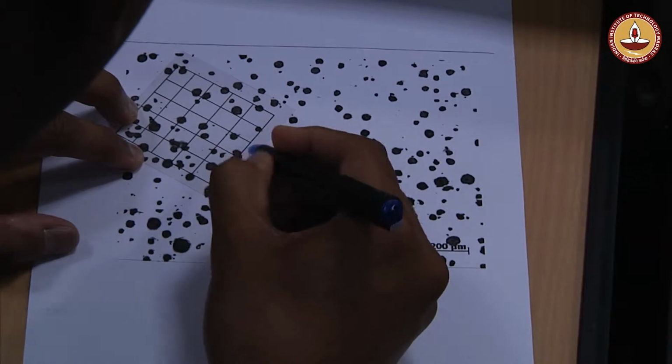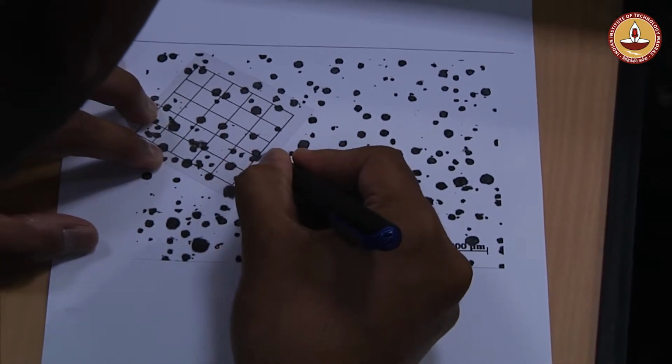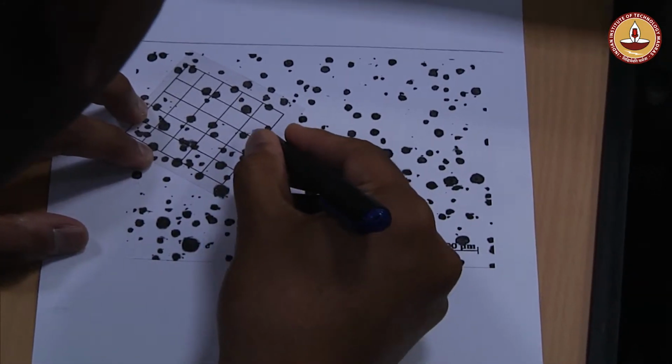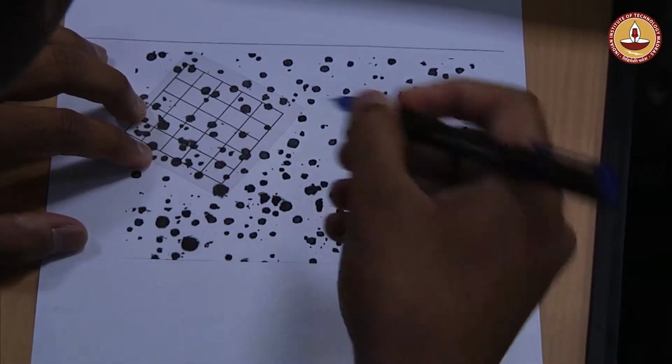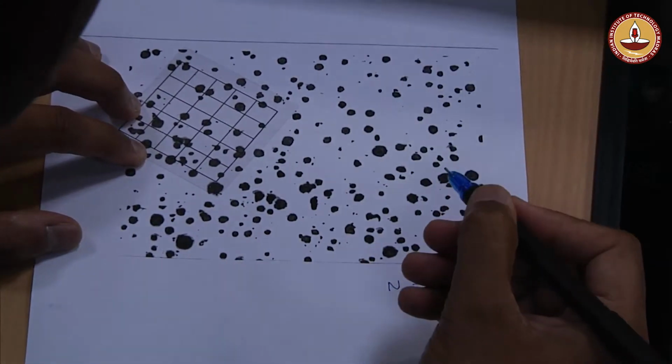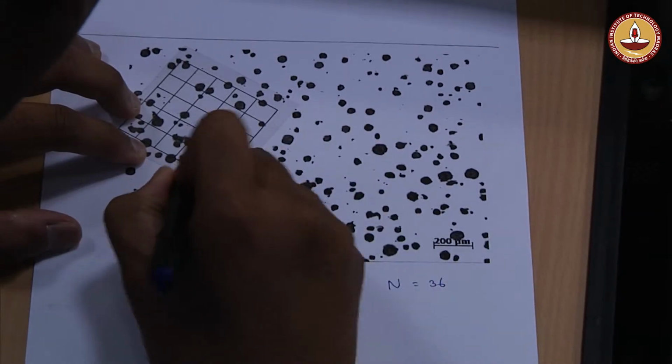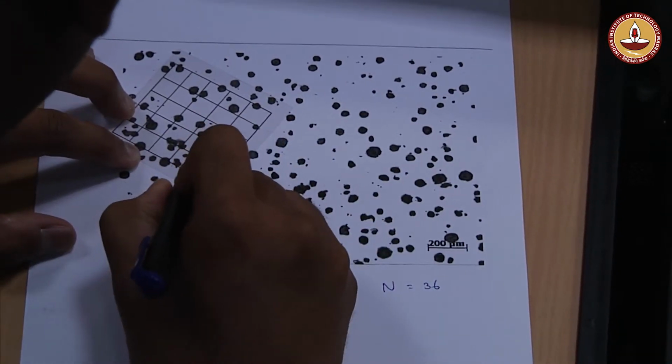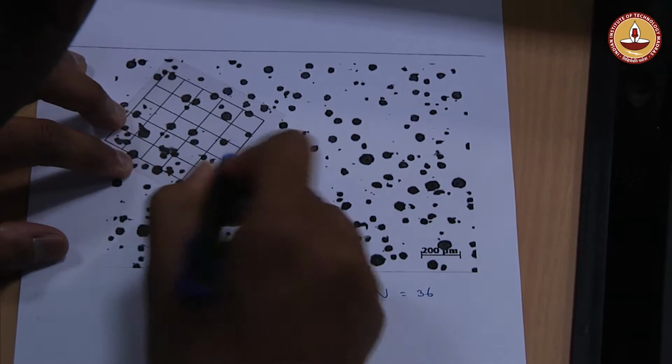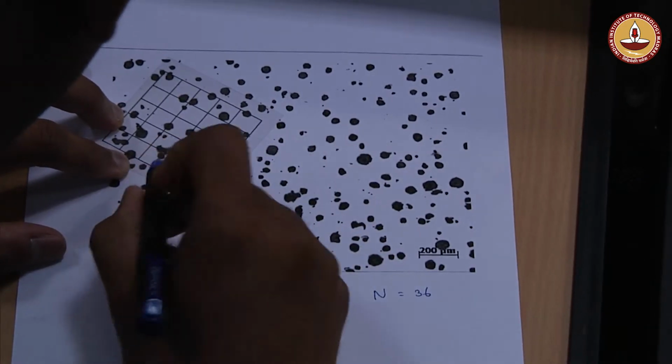Even a line touching the periphery is counted as half when you do a diameter count, but right now we are looking at the intersection points which fall on the particle.